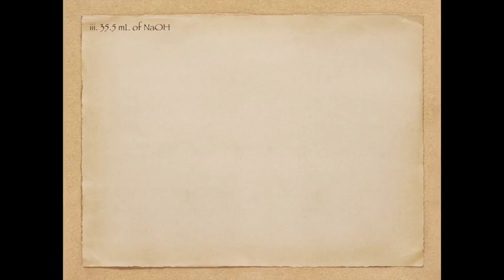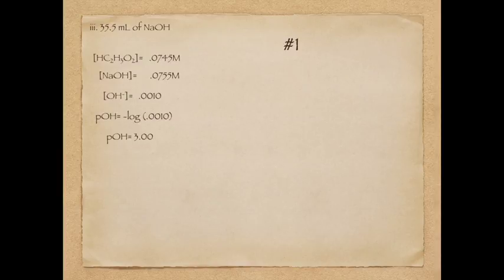Here I have even more sodium hydroxide. I have 35.5 milliliters. So my concentration of acetic acid here, when I redo the concentration again, I get 0.0745 molar, and for hydroxide, I get 0.0755 molar. Now this problem is going to be easy because I end up with more hydroxide, which is a strong base. So this is going to be a number 1. I end up with a concentration of hydroxide of 0.0010 molar, and therefore I can just plug that into my pOH equation, getting a pOH of 3.00. From there, I can just find my pH.